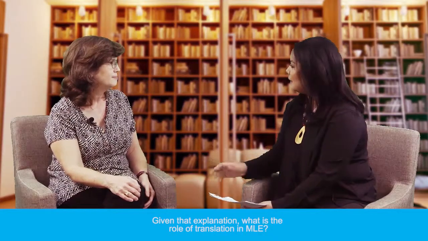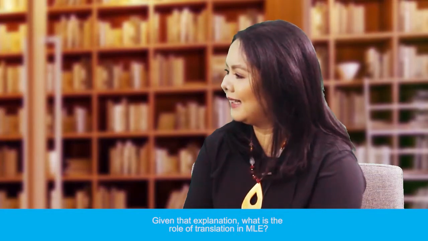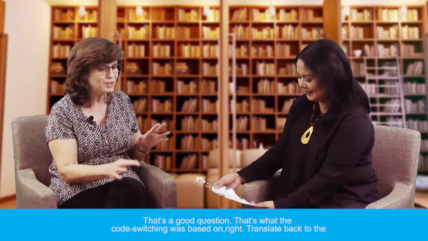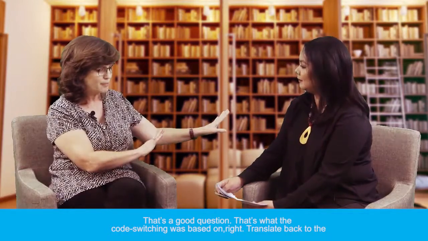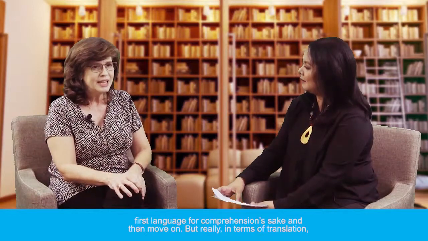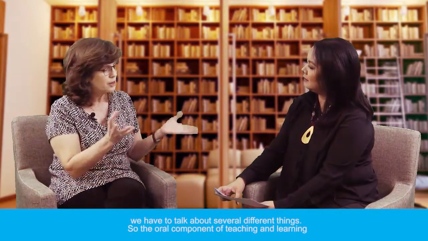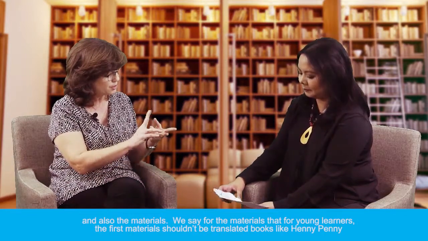And then given that explanation, what is the role of translation in MLE? That's a good question. A lot of people just, you know, that's what the code switching was based on, right? Translate back to the first language for comprehension's sake and then move on. But really, in terms of translation, we have to talk about several different things. So the oral component of teaching and learning, and also the materials.